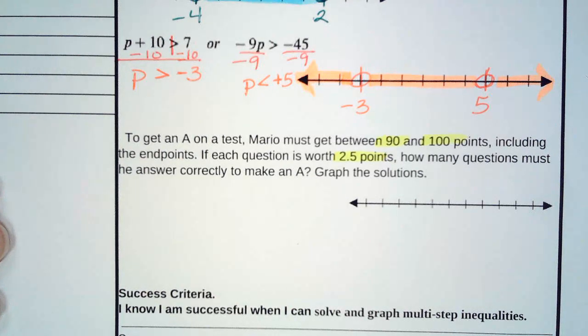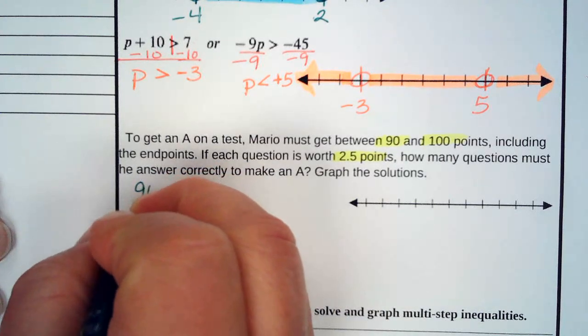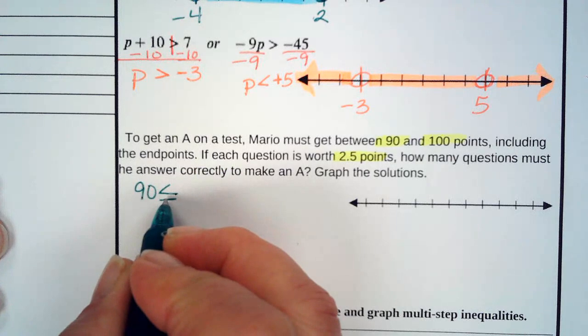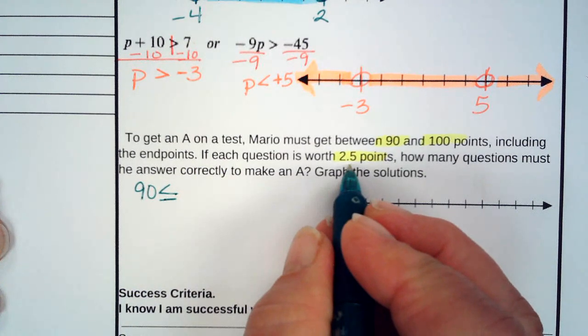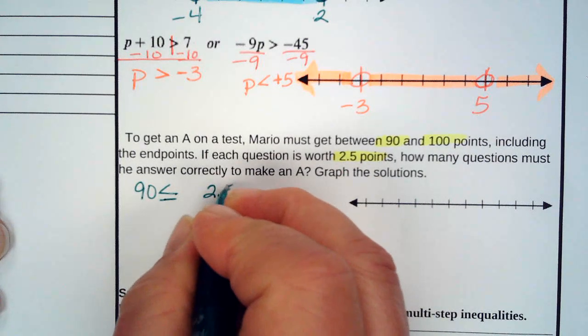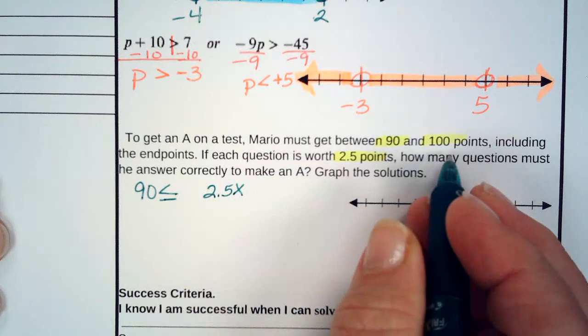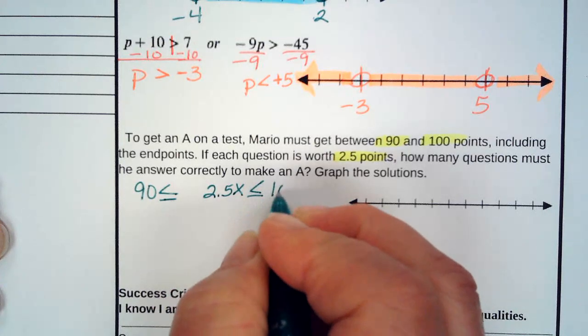So let's look at the lower end of the scale. It's 90. So 90 is the least he can make, so it can be less than or equal to. How much is each question worth? 2.5. So we put 2.5x, and then he can get up to 100, less than or equal to 100.